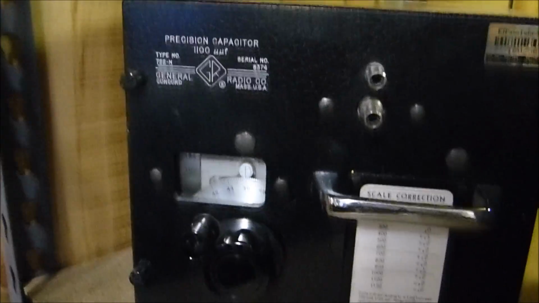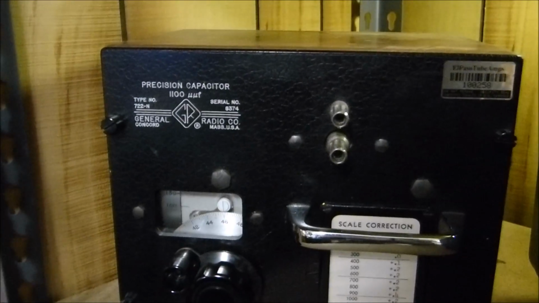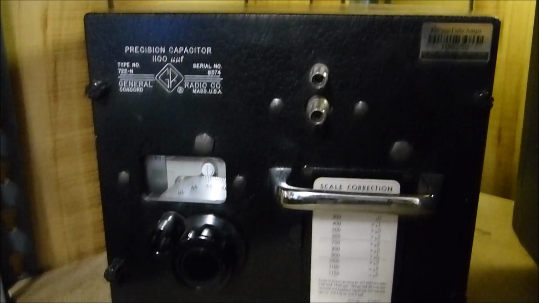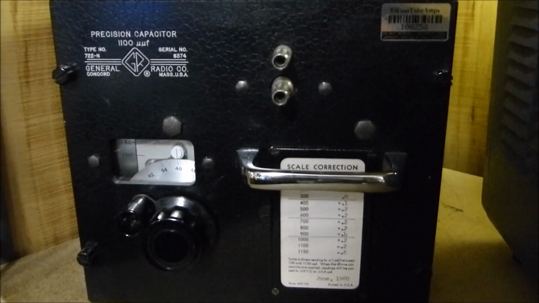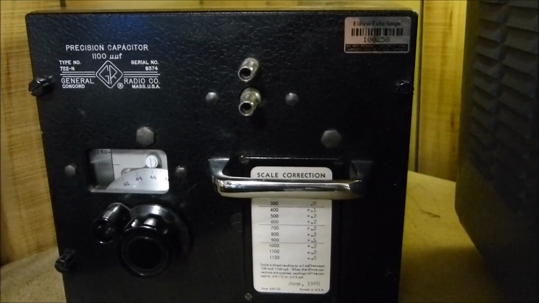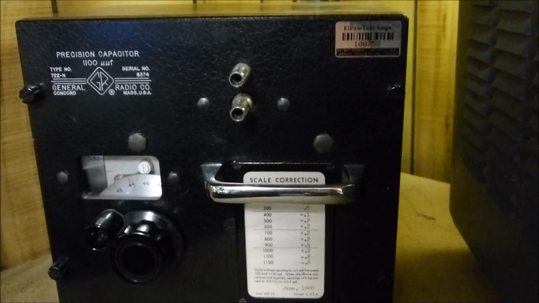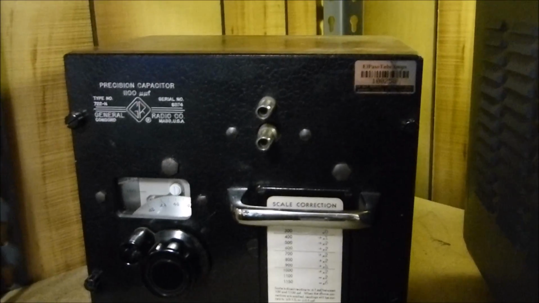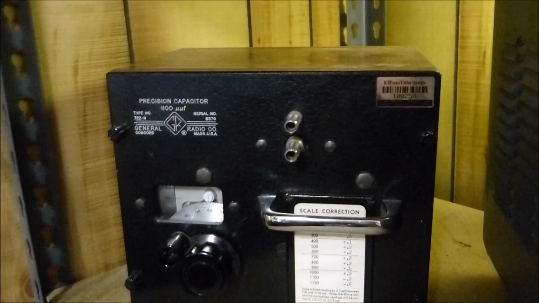This is a beautiful device right here, this precision capacitor. I always thought I'd use that in RF, and that would be about it. But I've used that in audio to determine the feedback capacitor across the feedback resistor a number of times. Works really, really good. Really pleased with that.